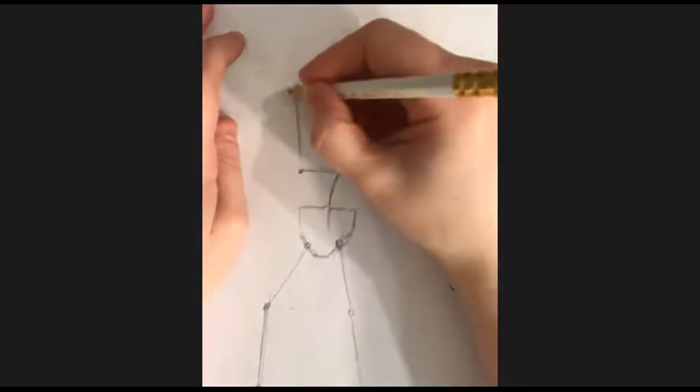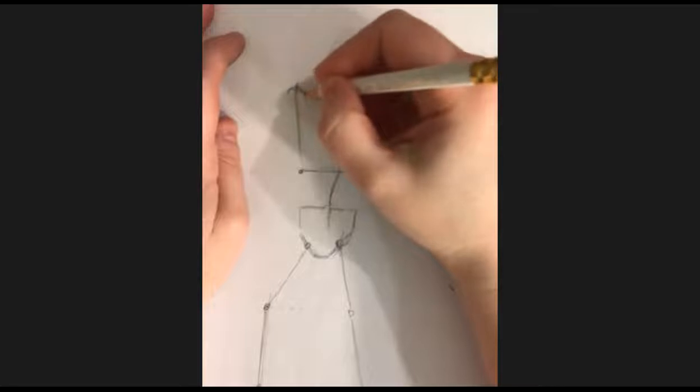So now we need to bulk it up, adding some muscles. So when you add some muscles, it's not like a sausage or an oval like this. It's more like a taper or a raindrop type shape. So that's what we're going to do at the top of our shoulder.